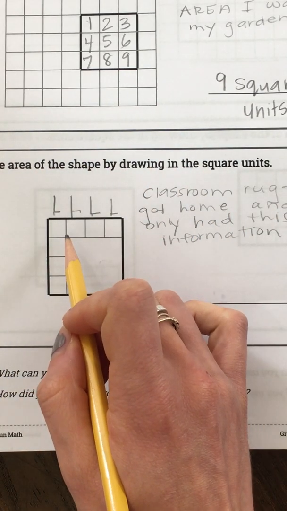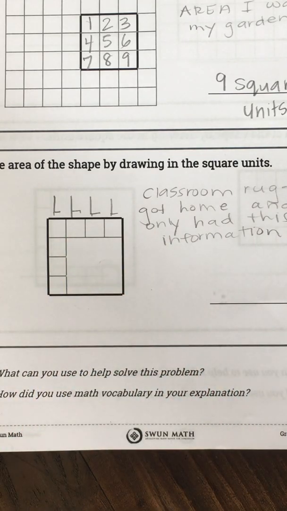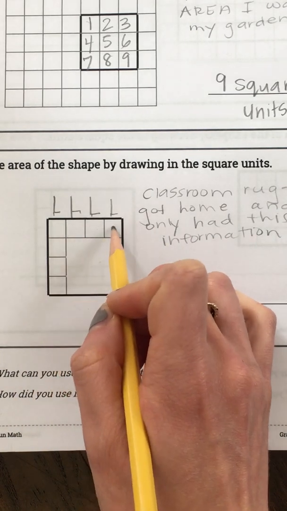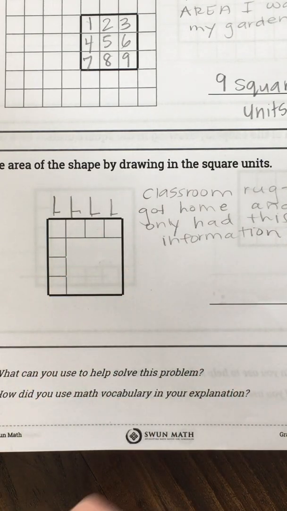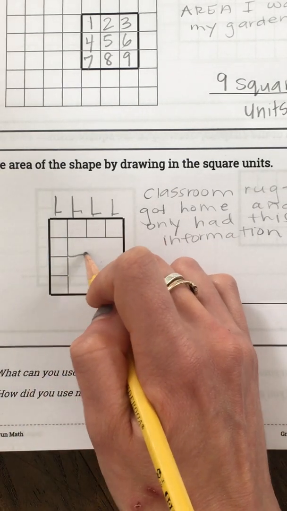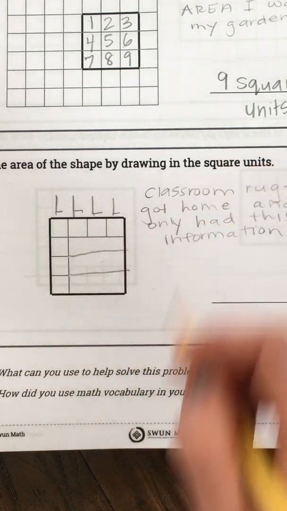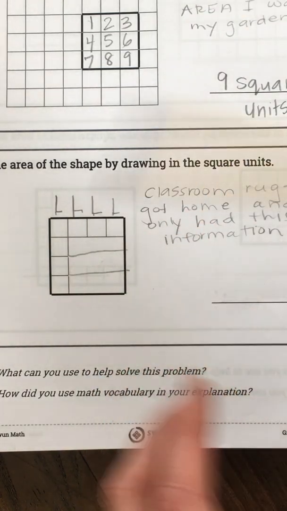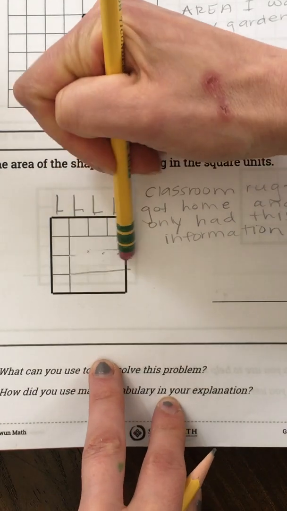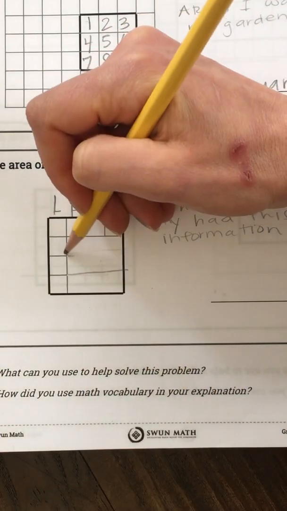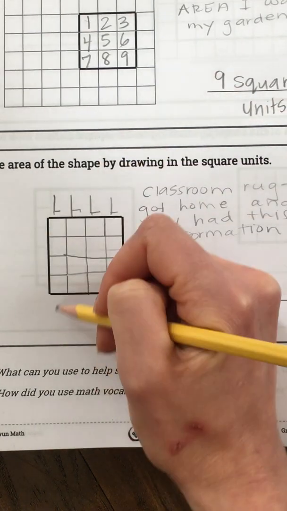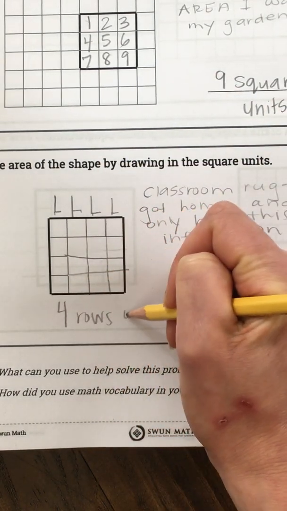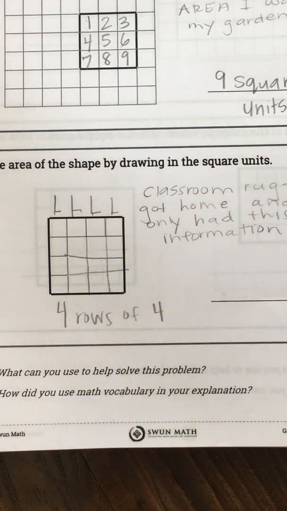Well, it looks like we know that we can use an array to figure out the area. So I have 1, 2, 3, 4. Okay, 1, 2, 3, 4. It's a 4 by 4 array. So I know that I have 4 rows of 4. So I can go ahead and draw that in. You can probably do that a little bit nicer. Let's see. Okay, so now I have 4 rows of 4. 4 rows of 4. That's the space that my rug's going to take up.